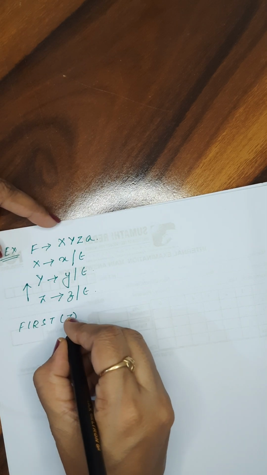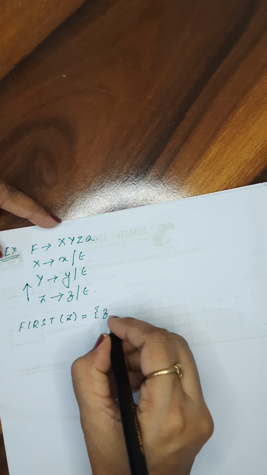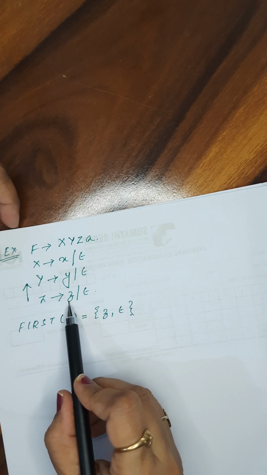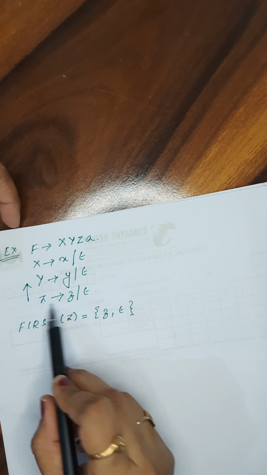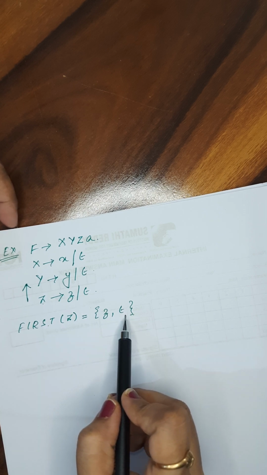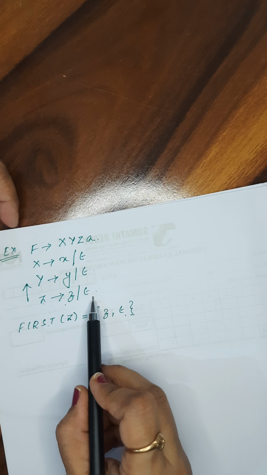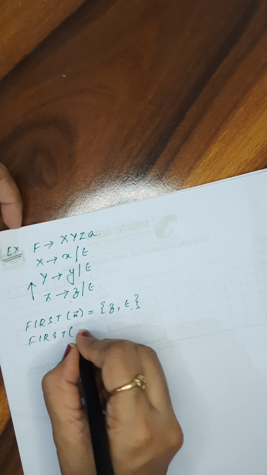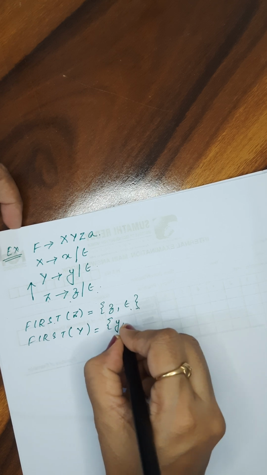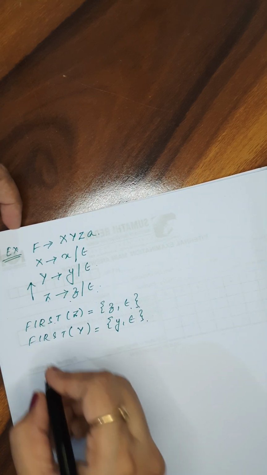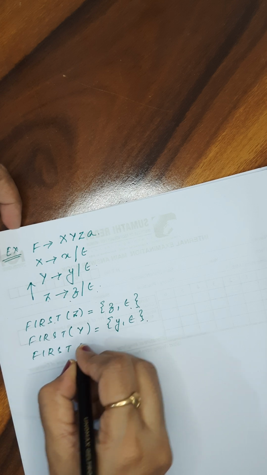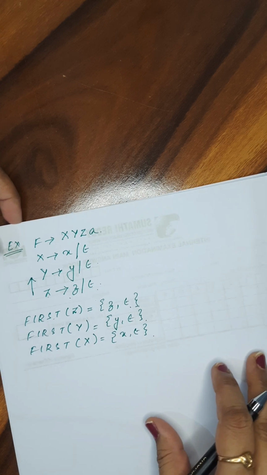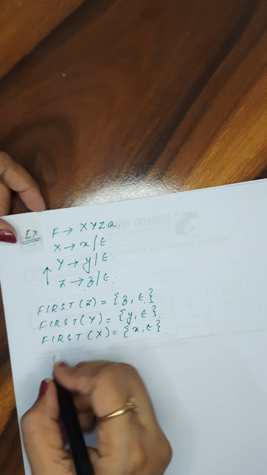So, what is first of z? First of z is equal to z, epsilon. Why? As per the rules of first, if the first symbol is a terminal, then the first of the non-terminal will be that terminal symbol. Small z is a terminal and epsilon is also a terminal. Then first of y is equal to y, epsilon. Then first of x is equal to x, epsilon.